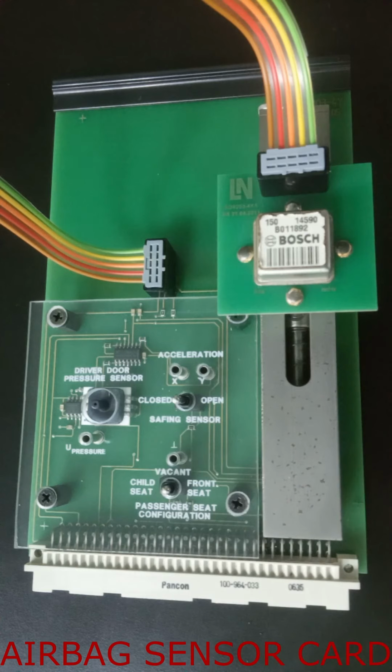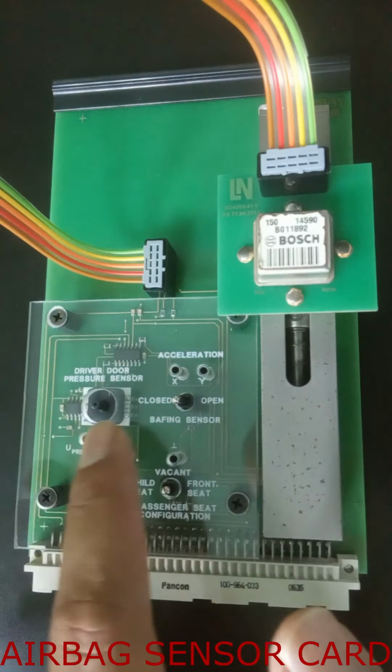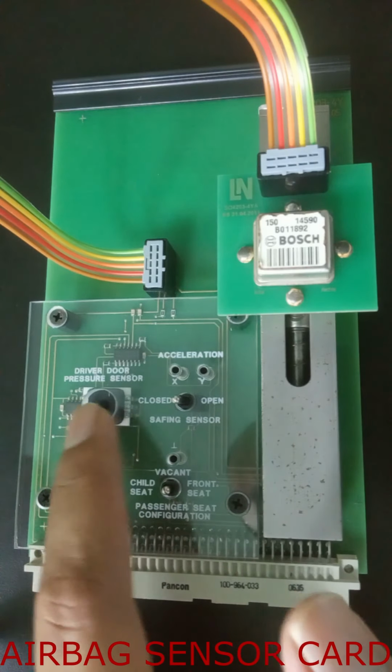For the graph, I will explain during the experiment. The pressure sensor measures the internal pressure in the driver door in case of a side impact, and a hand pump is required for activation of the pressure sensor. For our lab, we will not use this.